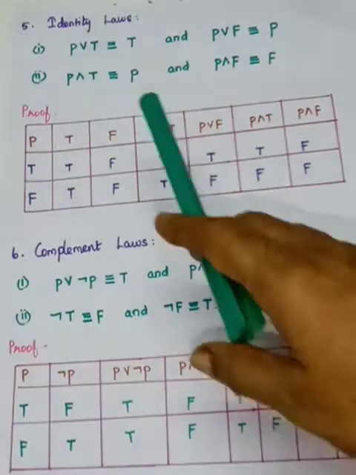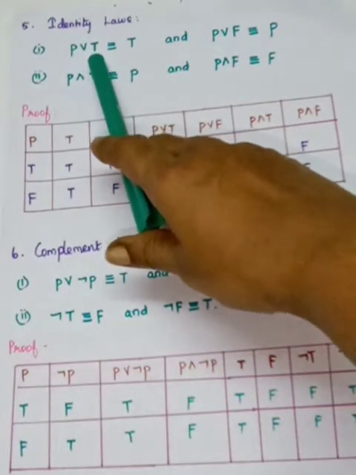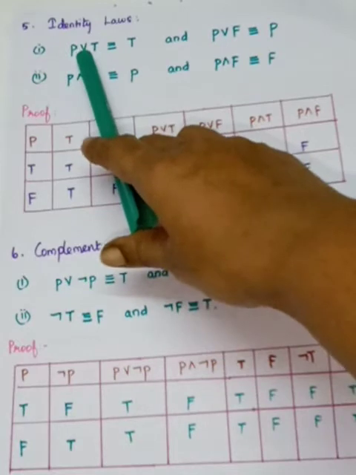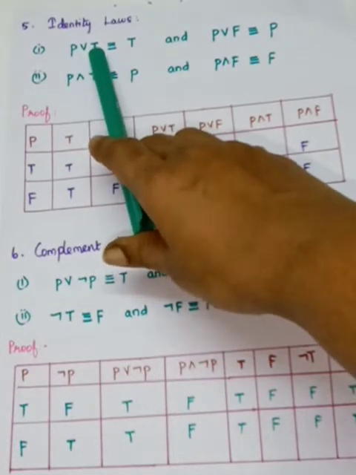Okay, the next one, we are going to the identity laws. You see now, P or T. OR means what I have said: if any one is true, it is true.